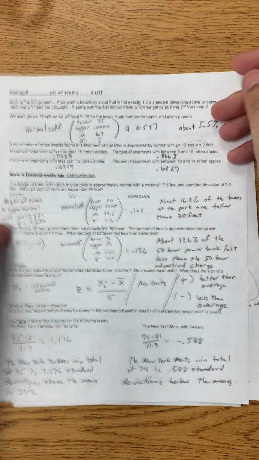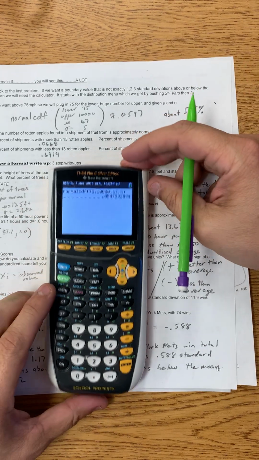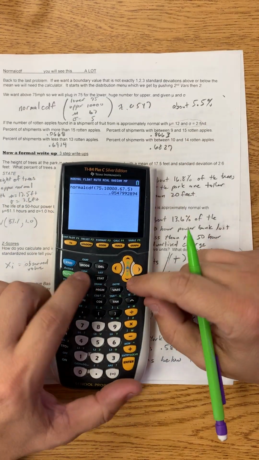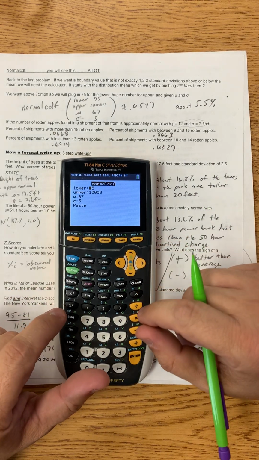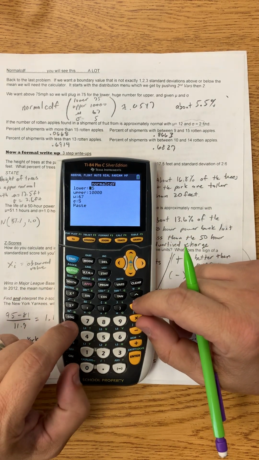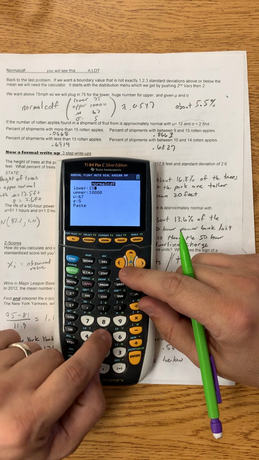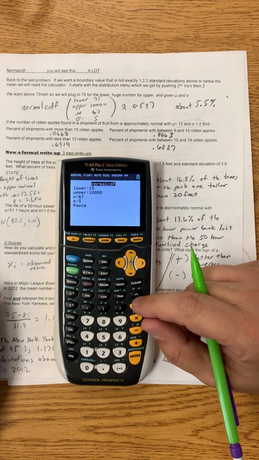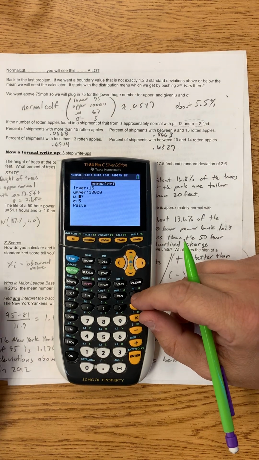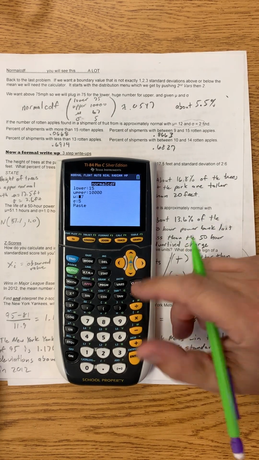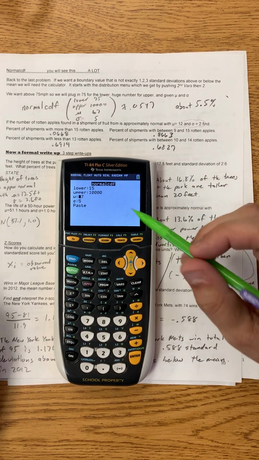All right. Then we have one here where it says that the mean is 12 and sigma is 2. And this is just kind of like plug and chug or practice on the calculators. So second vars, normal CDF. It says what percentage of shipments will have more than 15 rotten apples? So that'll be 15 rotten apples. I'm just going to leave that 10,000. That 100 would be big enough. You just want a completely unobtainable answer because really this is supposed to be infinity.